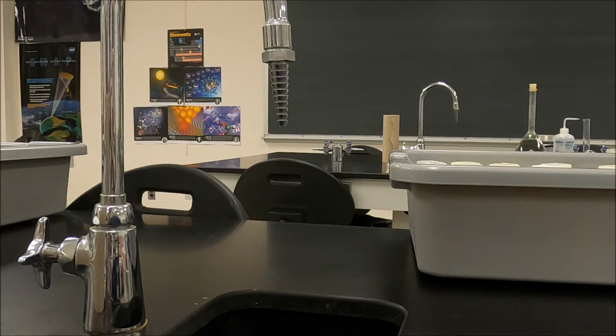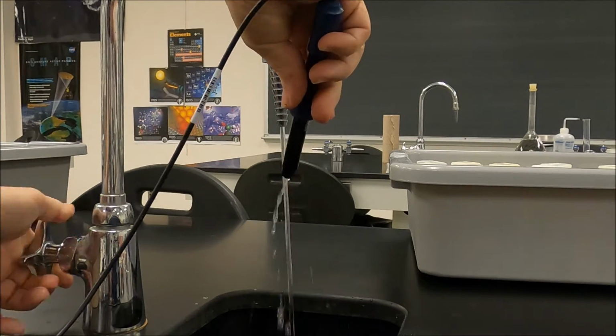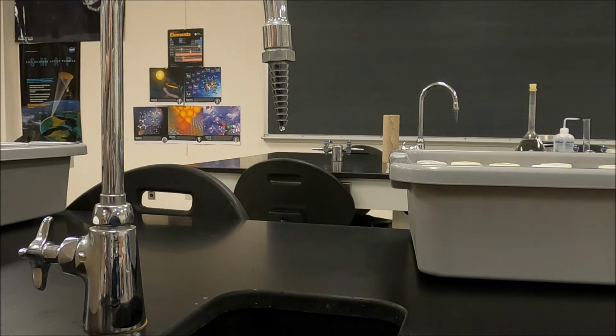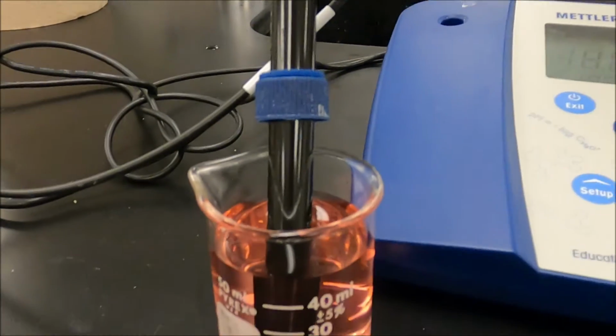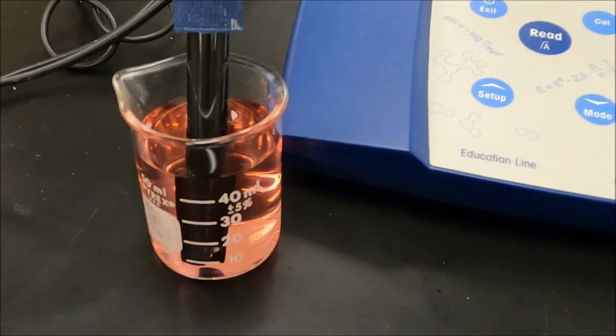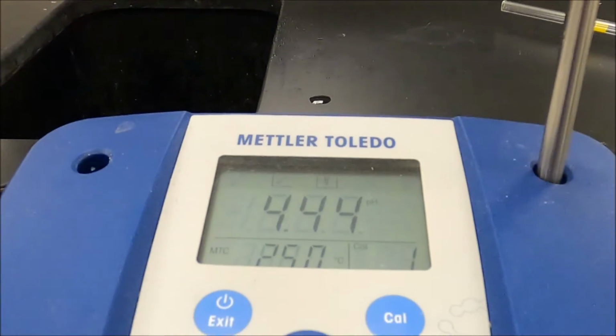Now, I'm going to take the pH probe out of its storage solution. I'm going to rinse it off, and then dry it off, and then put it into a buffer and hit calibrate. Okay, so it's sitting in a buffer solution, a 4.0 buffer solution, and I have the machine calibrating.